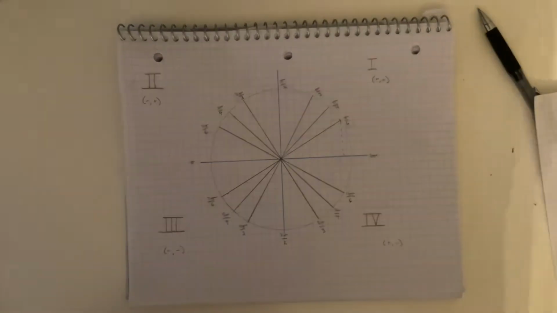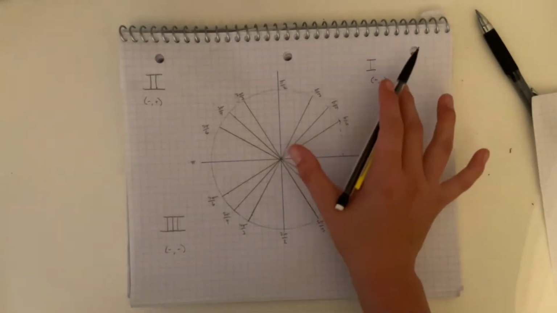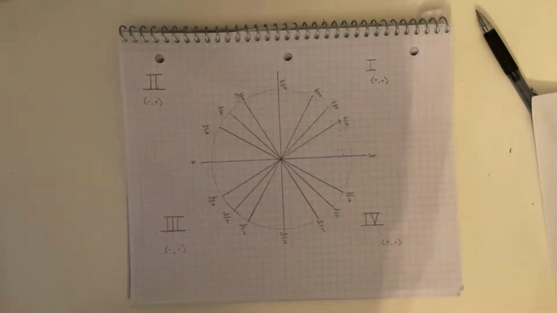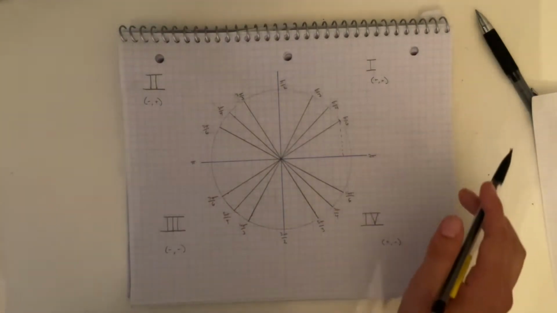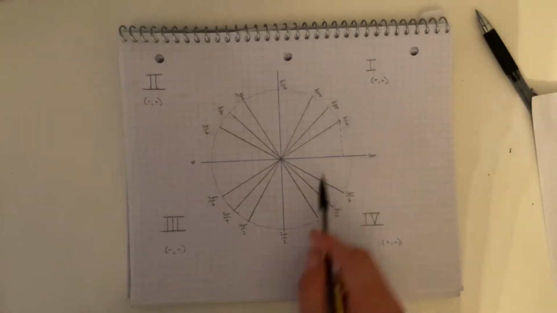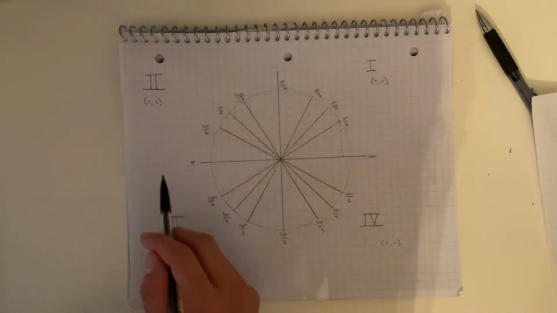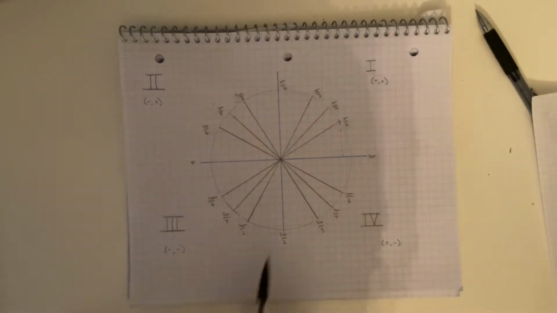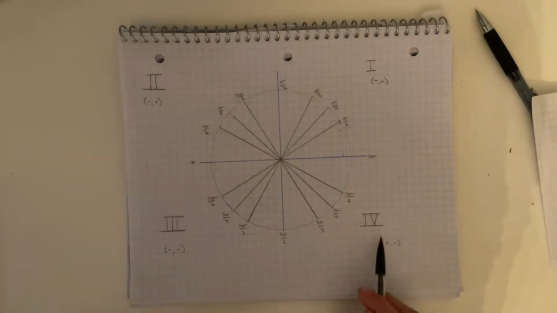So as you can see, I filled out some other important information. Something that you do need to know is the signs, not the S-I-N-E-S, but the S-I-G-N-S of the different quadrants. With the first quadrant, both sine and cosine are going to be positive. For the second quadrant, cosine is going to be negative and sine is going to be positive. The third quadrant, both are going to be negative. In the fourth quadrant, cosine will be positive and sine will be negative.